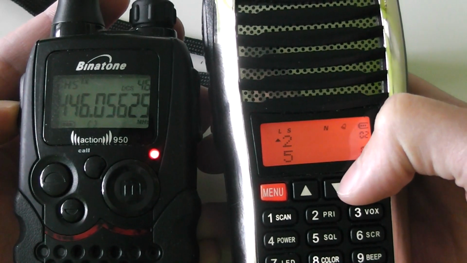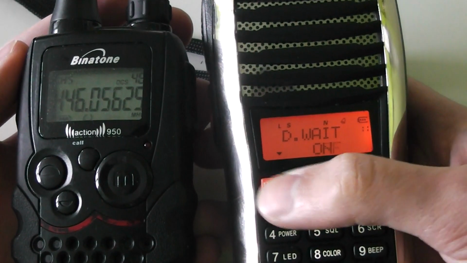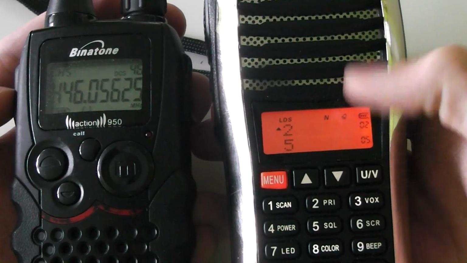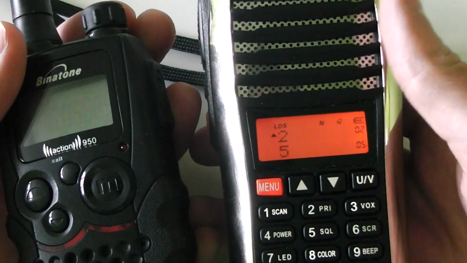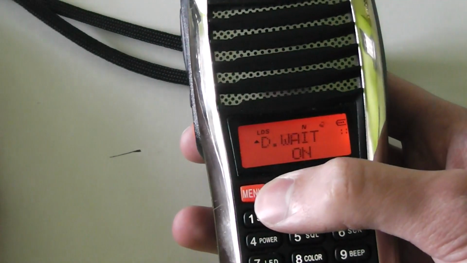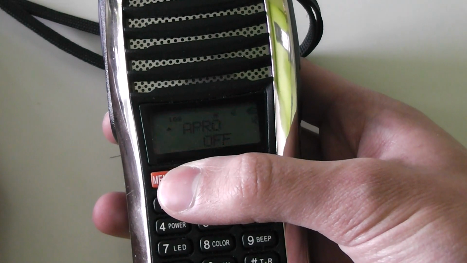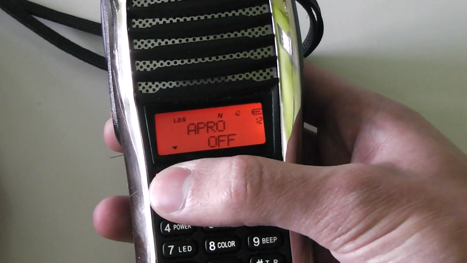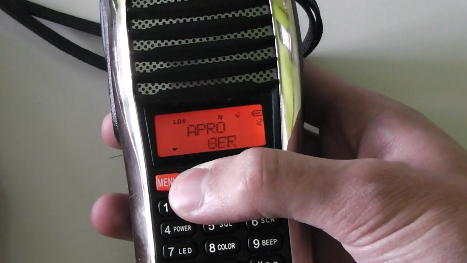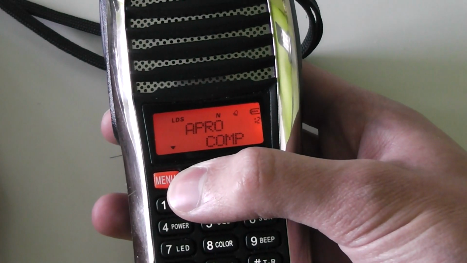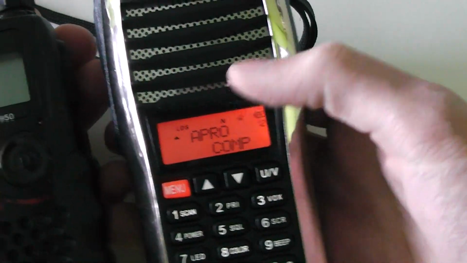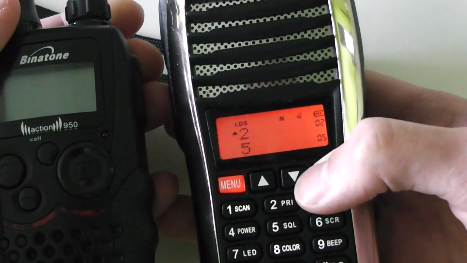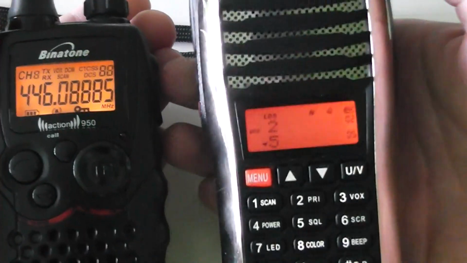On 2, nothing. If we turn it on, I'm on 2, it still picks up transmissions on 5. So there's that. And you've got APRO. I'm not sure what that's meant to stand for, but it's basically the option. You've got Scrambler or Compander. I'll show you the Compander. So that's on. I'll go on channel 5.